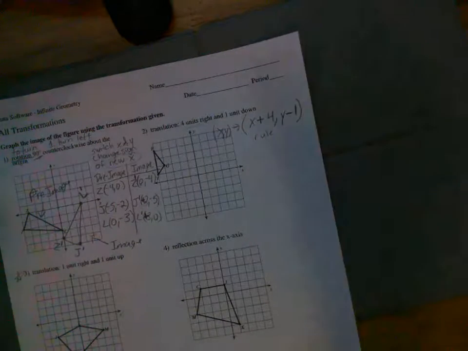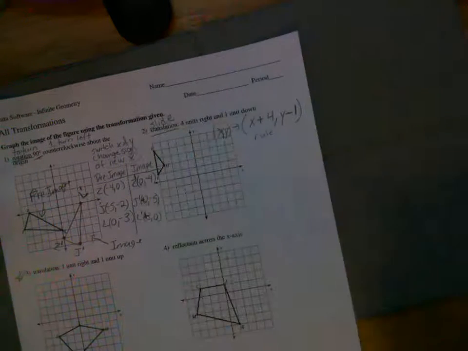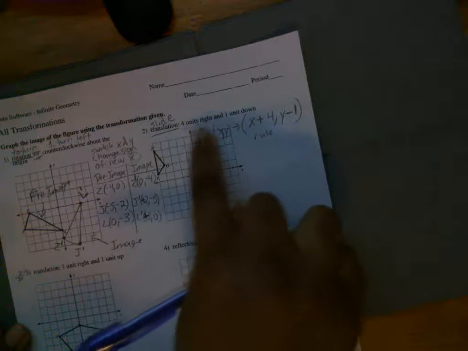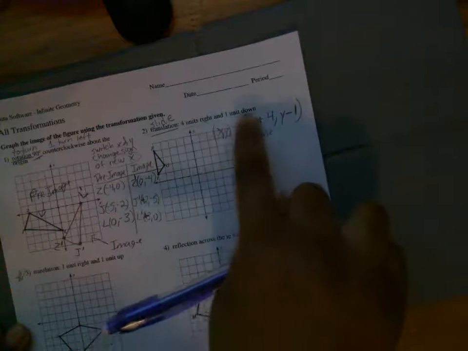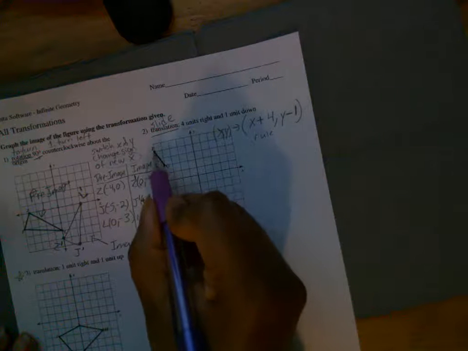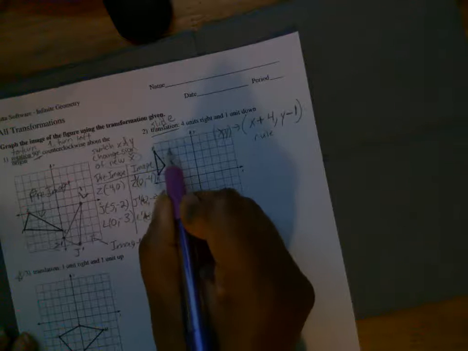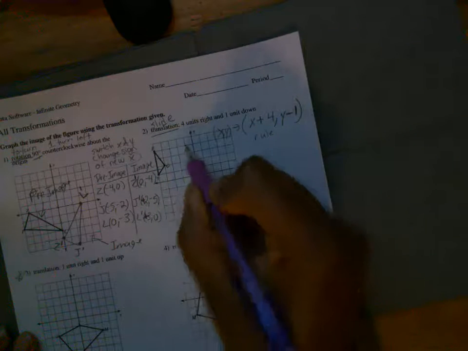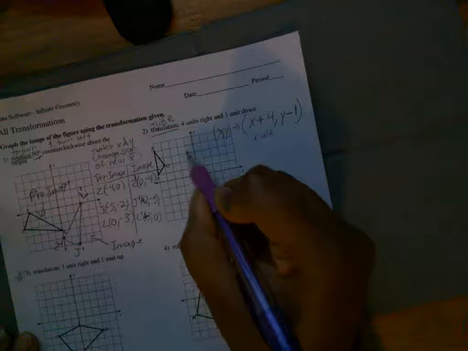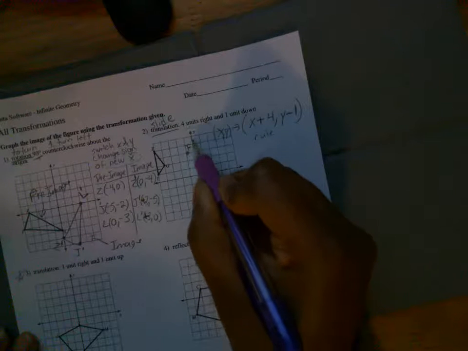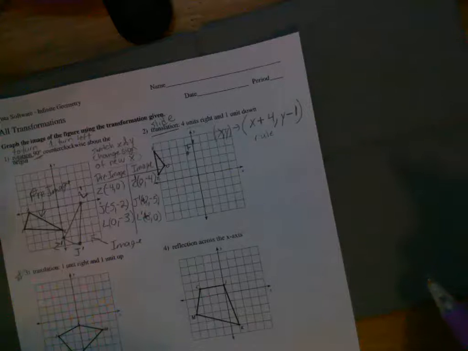So now back to the translation. Translation is to slide. And we're going to take each of these points and slide them 4 units to the right and 1 unit down. So I'm going to take F and I'm going to go 4 to the right. I'm going to start counting over. This is over 1, over 2, 3, 4, and then down 1. This is my new location for F. That's F prime. Don't forget the tick mark.